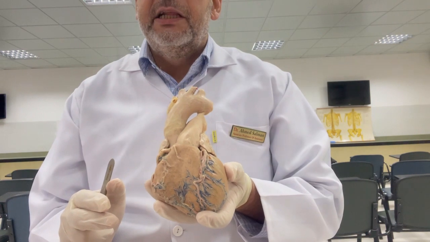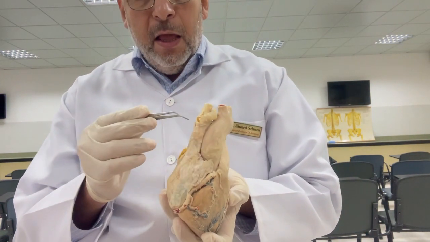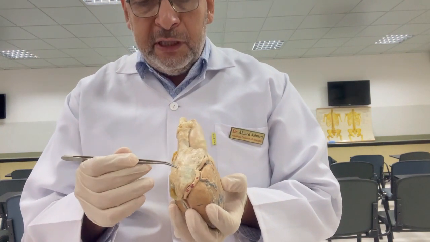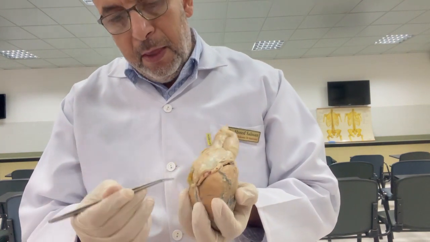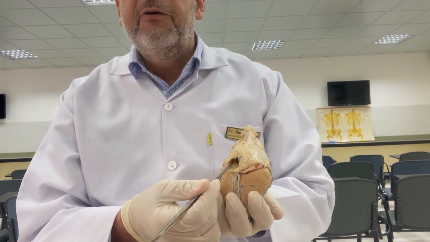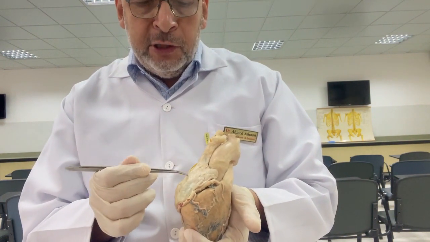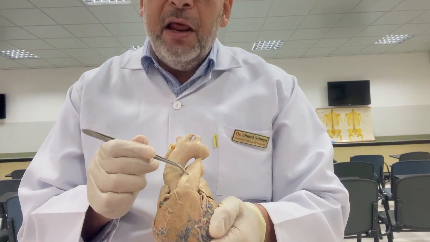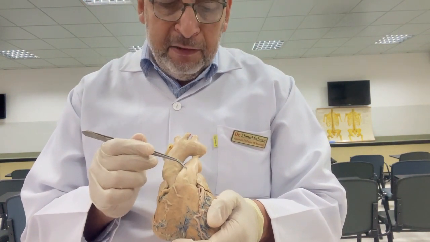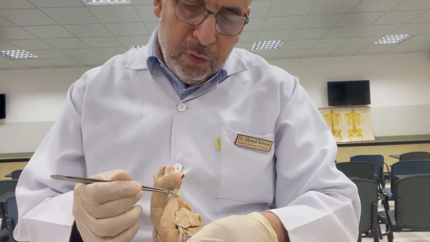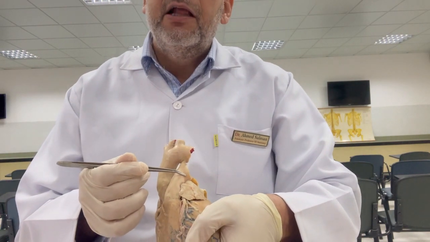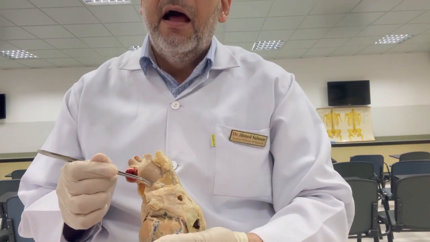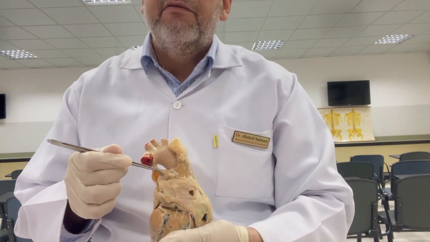What about the blood vessels? This is the superior vena cava, which opens into the right atrium. And from here, this is the inferior vena cava, which opens also in the right atrium. This is the pulmonary trunk, which arises from the right ventricle and divides into this, the left pulmonary trunk, and this, the right pulmonary trunk.